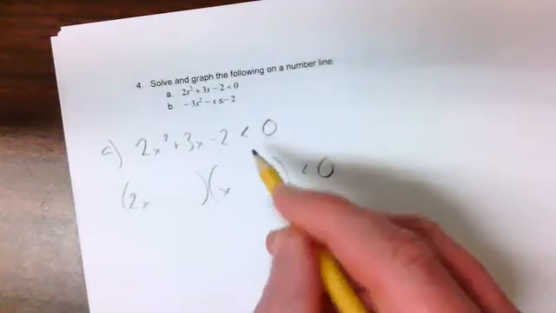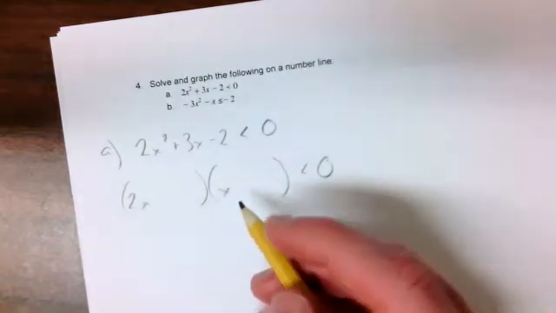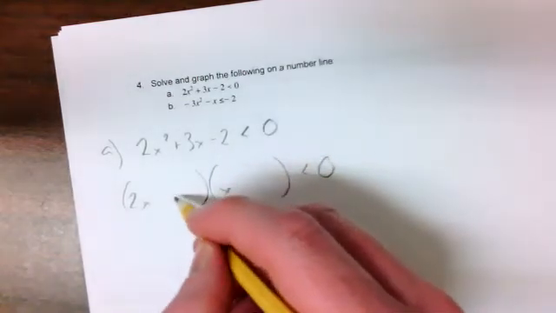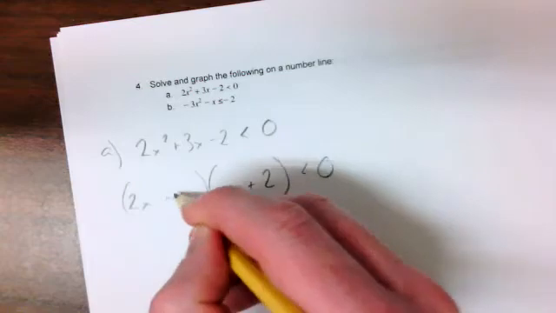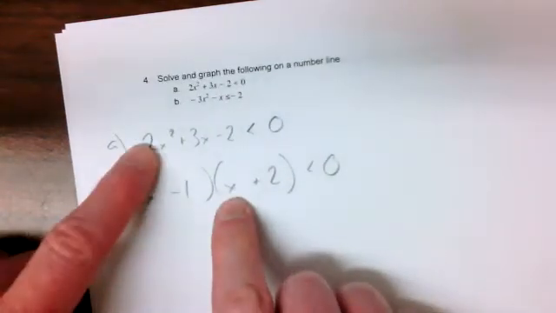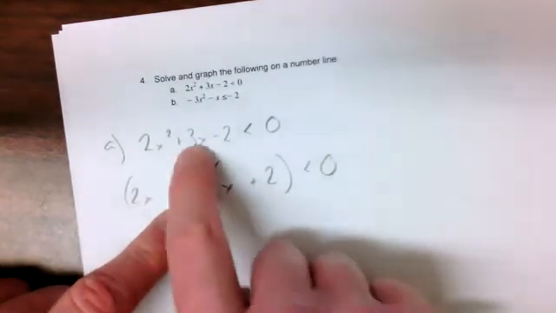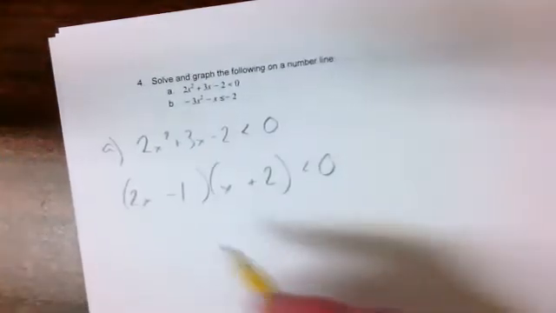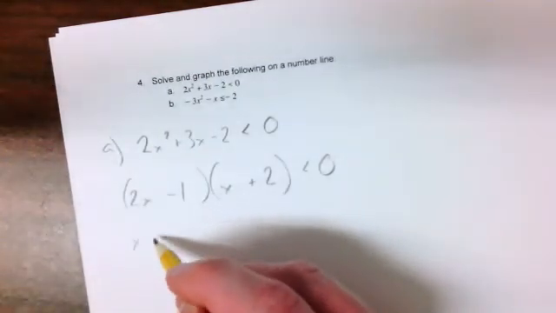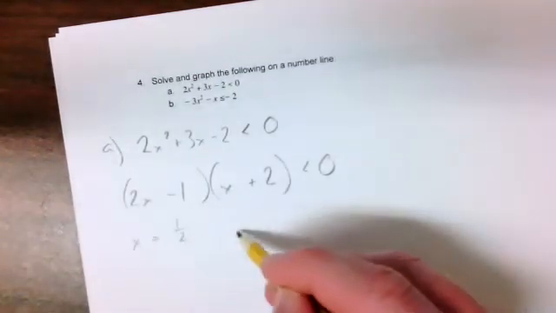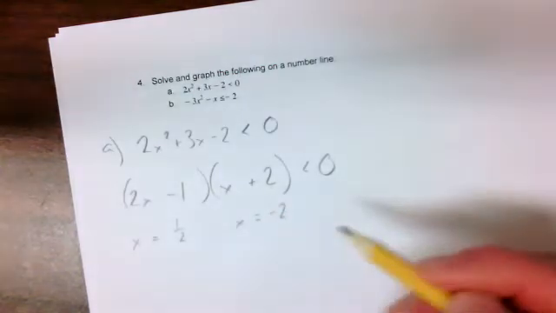All right, 2x, x. Signs are going to be different. It's a 2 and a 1. Looks like it's a +2 and a -1. I'm just going to double check this. 2x squared, 4x, and negative x is 3x, -2. Yes. All right. So our 2 points are x equals 1/2 and x equals -2.